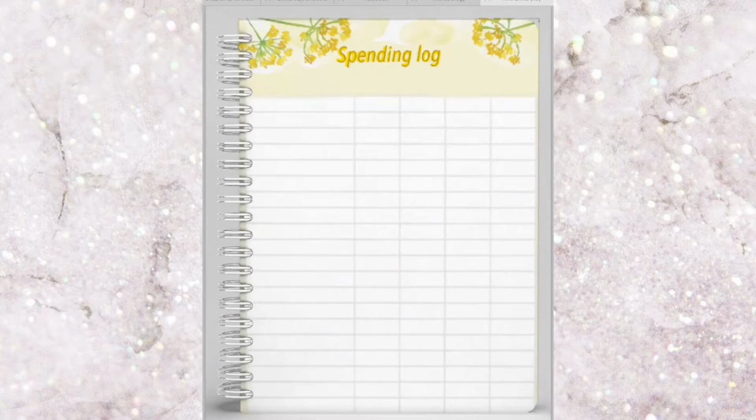Then I'm going to add my rings, plug it into my GoodNotes digital planner. My headings are going to be item, date, how much spent, and whether it was a need or a want. And this is just going to help me track where I'm overspending on things that I want.